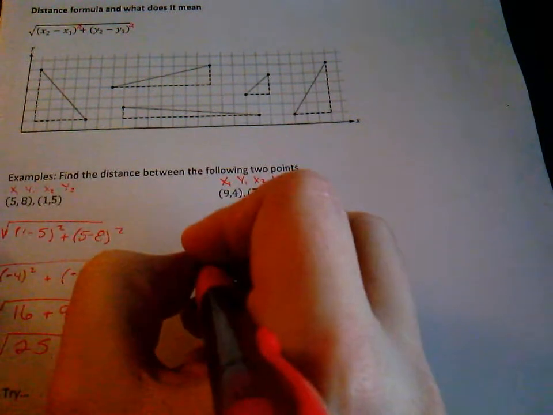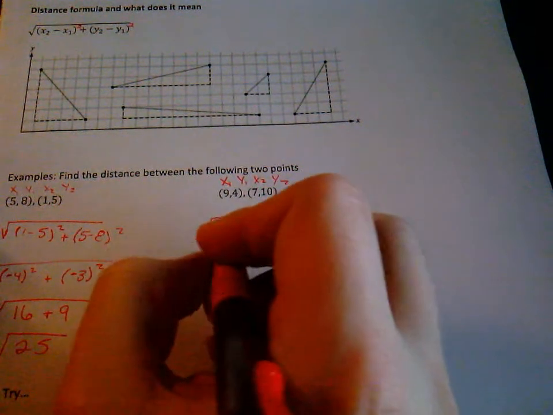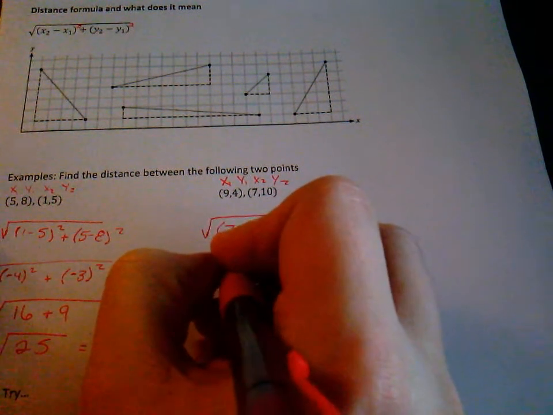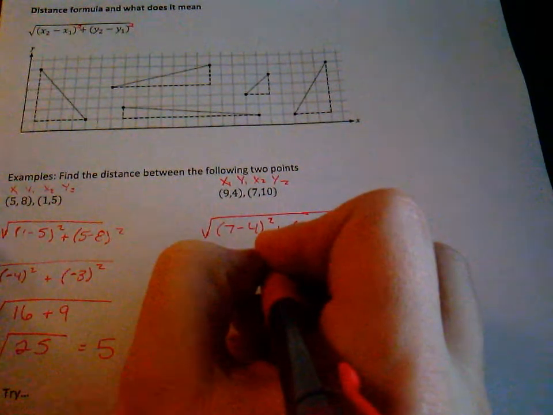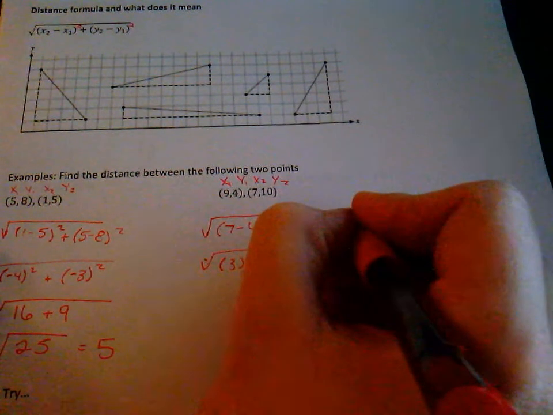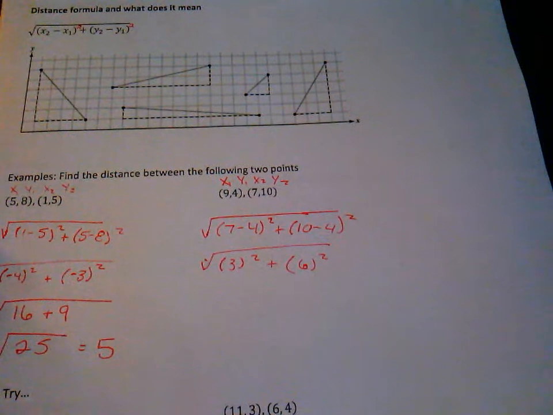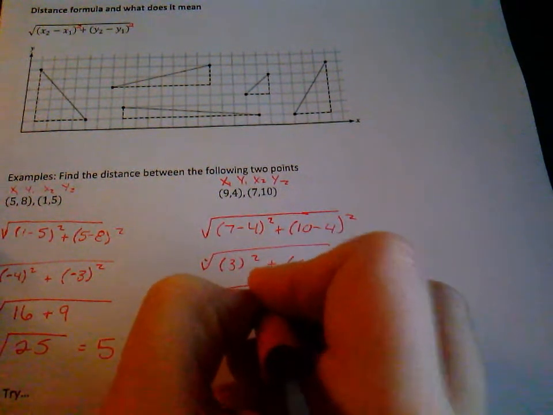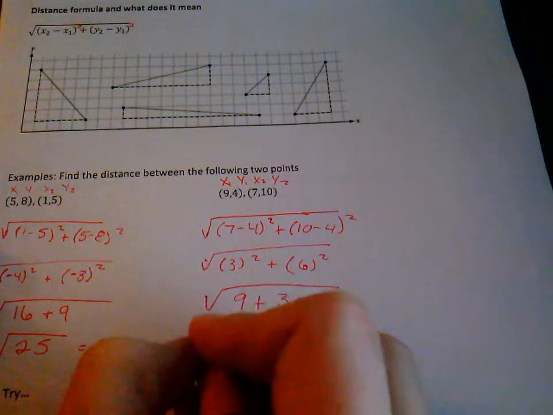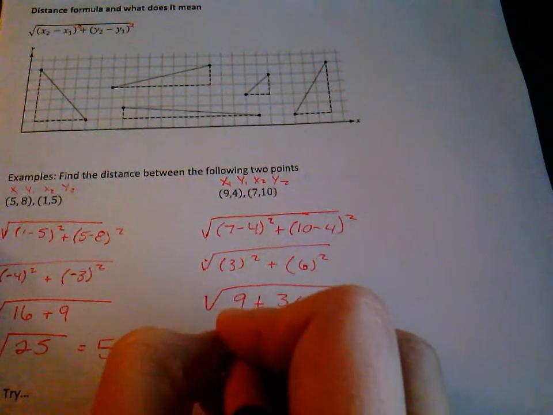So when you do this, you're going to get the square root of 3 squared plus 6 squared. When you do that, you get the square root of 9 plus 36, which is just the square root of 45.